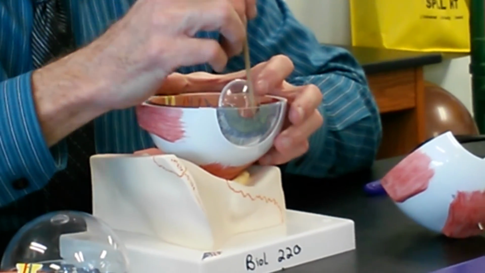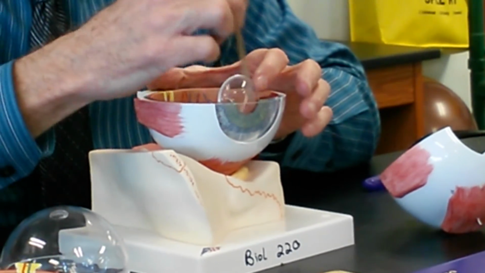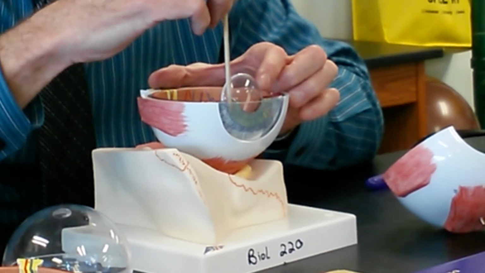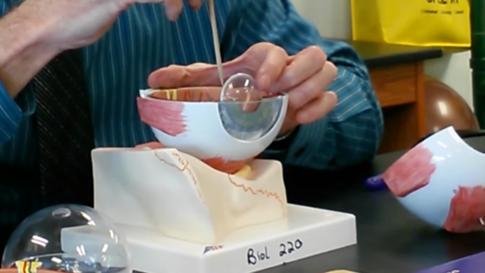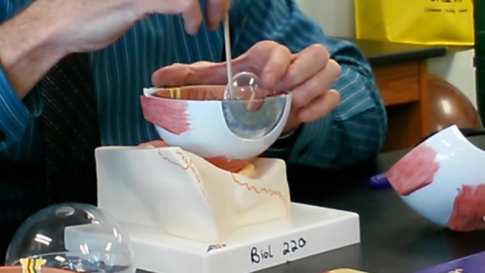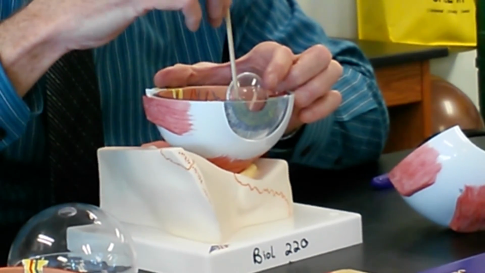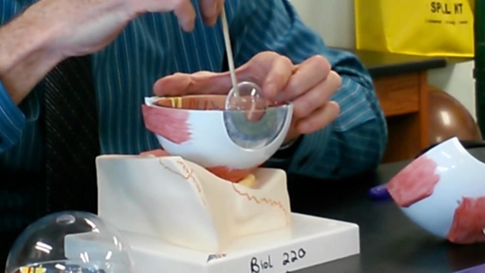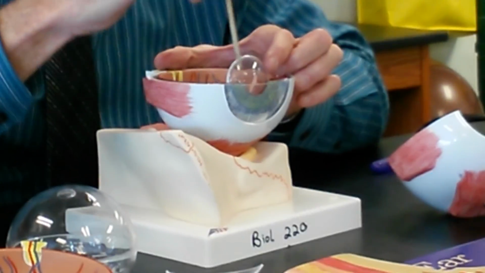Here we have the iris. You know, this gray I mentioned is the iris. So between the iris and the cornea, we have what's called the anterior chamber of the anterior cavity. Between the iris and the lens is a narrower space, the posterior chamber of the anterior cavity. And aqueous humor is in both of those chambers.